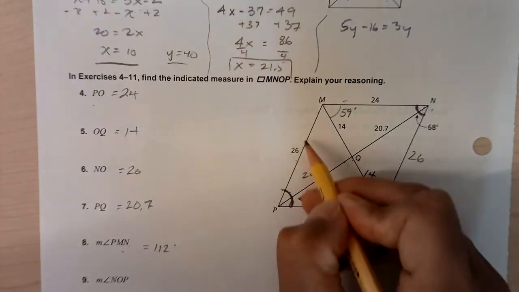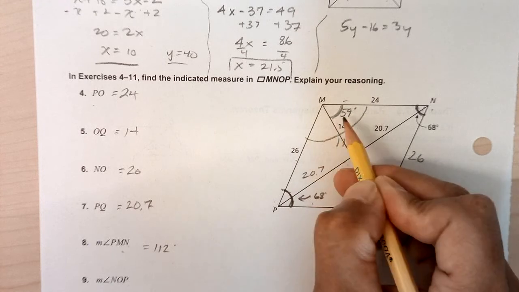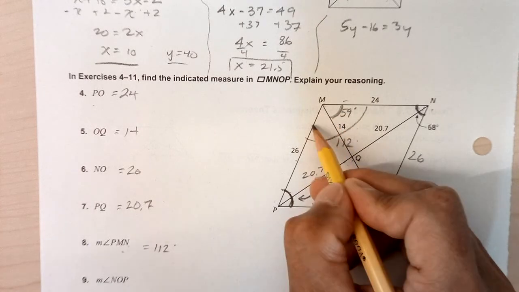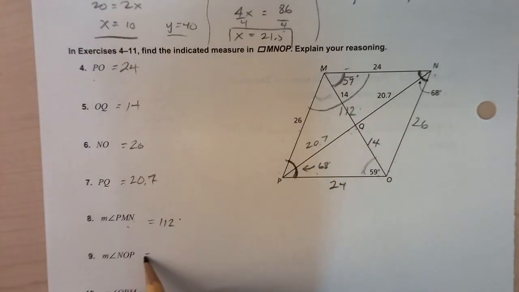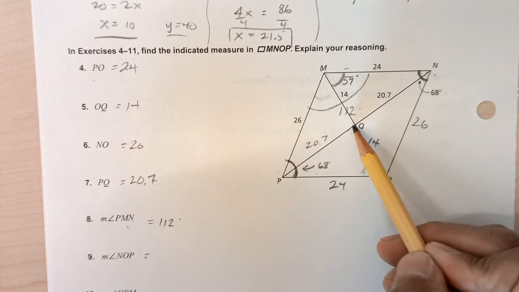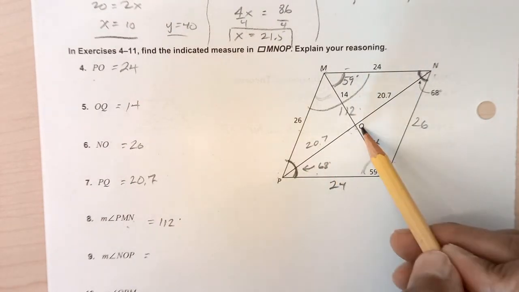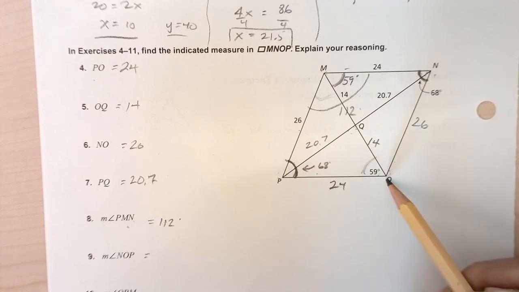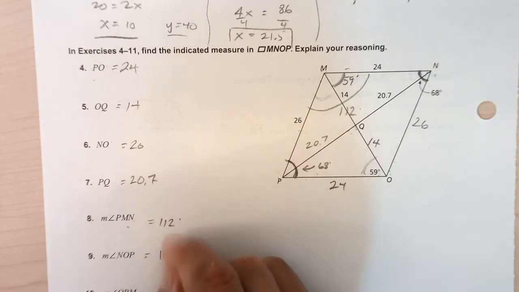Okay, so this entire angle right there, 112 degrees. This part is actually 59 degrees, which means we can find this. I'm not sure if we'll actually need to. We'll look at the rest of the questions here. Angle NOP, where is that? NO to P? Oh, here's O. I was looking at that. That's actually a Q. NOP should also be 112 degrees since the opposite angles are congruent.